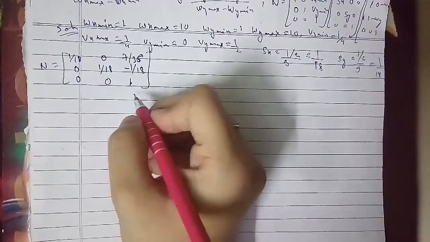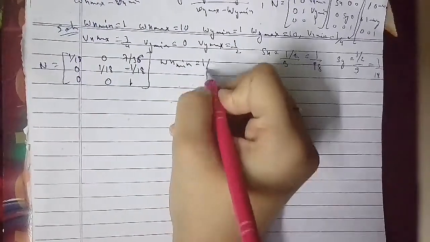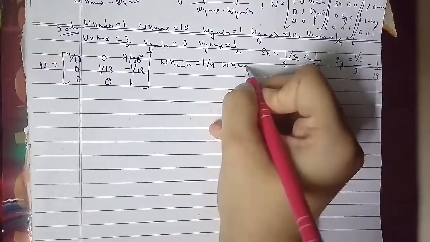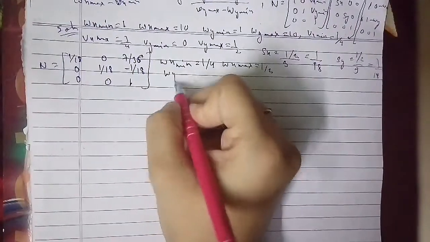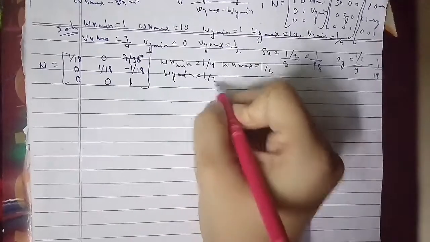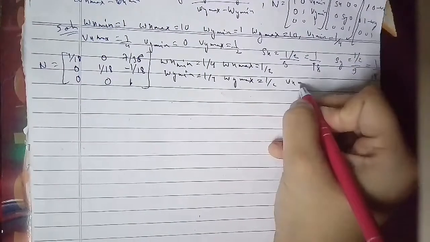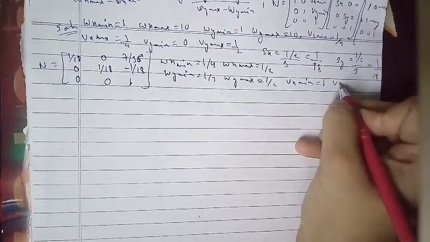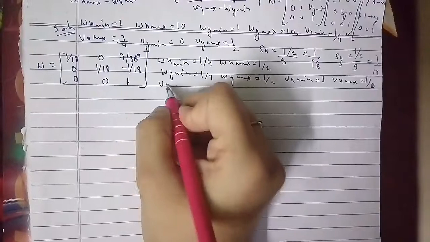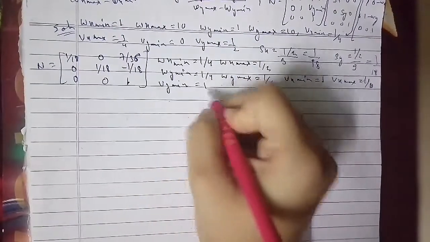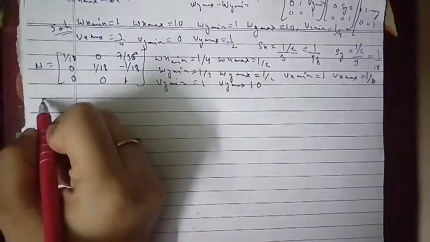Now the complete viewing transformation for V: the formula for V is W dot N. W we have found, and N we have also found. So for that we have 36, 0, minus 8, 0, 36, minus 8, and 0, 0, 1, and the other matrix is 1 by 18, 0, 7 by 36, then 0, 1 by 18, and that is 1 by 18, minus 1 by 18, and 0, 0, 1.